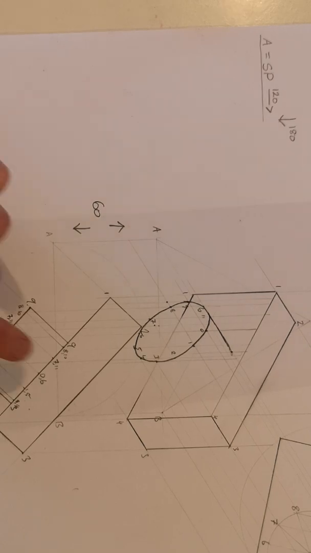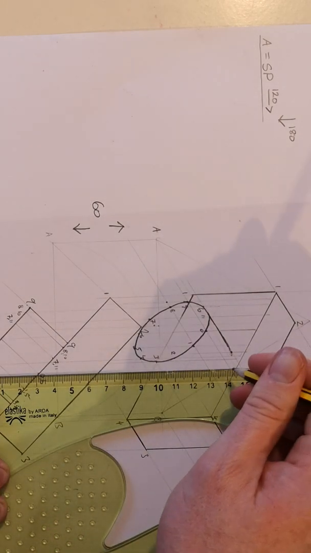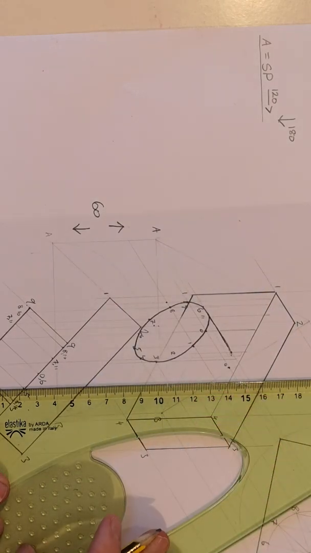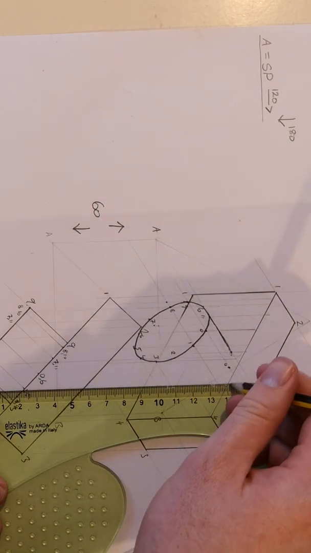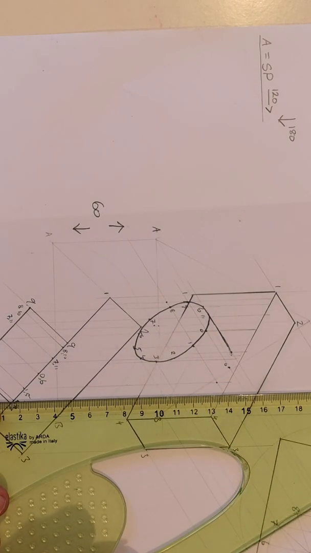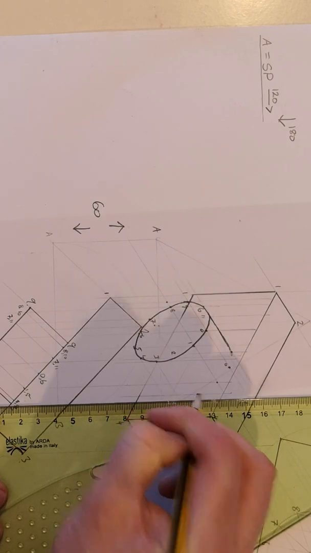Okay, so you take your points from the inside now down here, 0, 6. Okay, so just get your 6. That's your 0. Okay, do the same for 1. That's 1. Same for 2. It's 2.